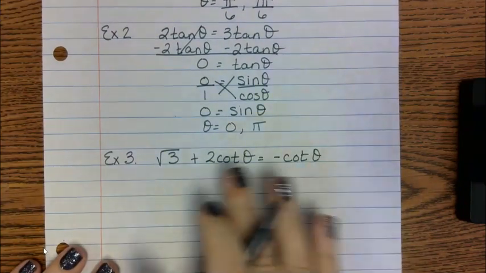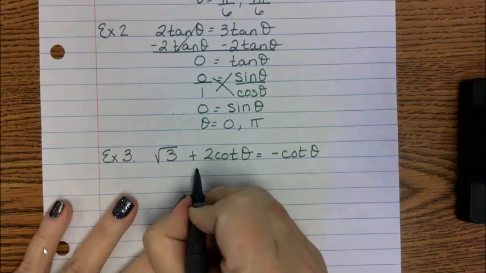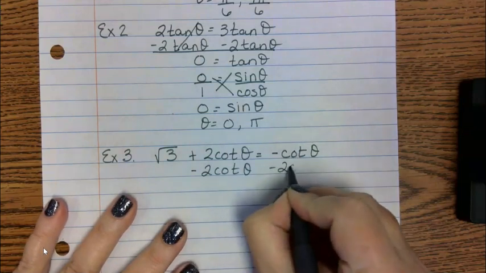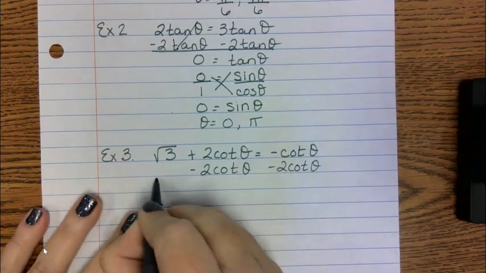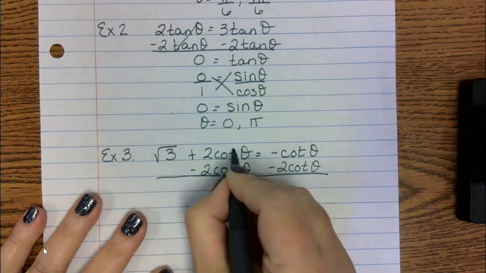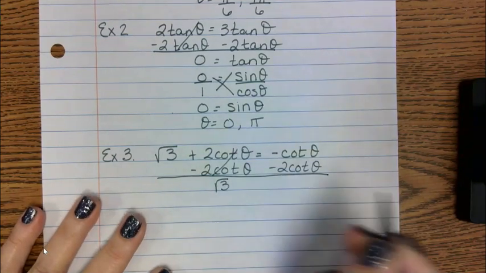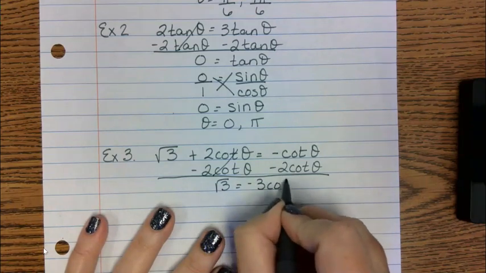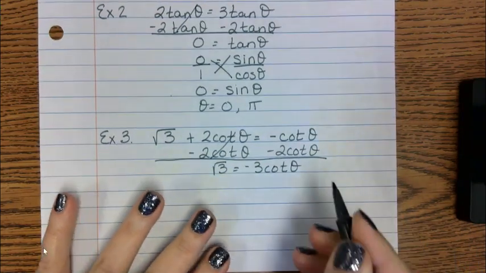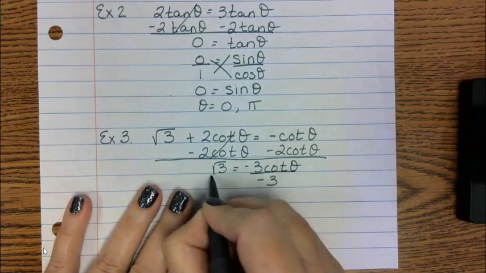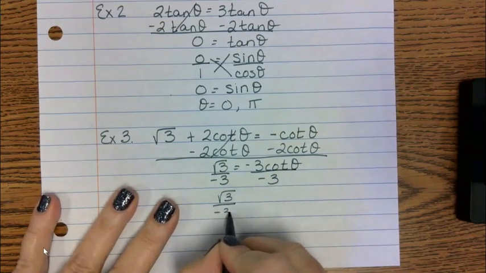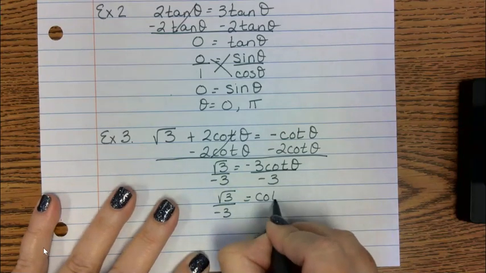Again, we've got to combine cotangents, so subtract 2 cotangent over. So those cancel, and we're left with square root of 3. And then it's going to give us negative 3 cotangent. Divide by negative 3. So we get square root of 3 over negative 3 for cotangent.